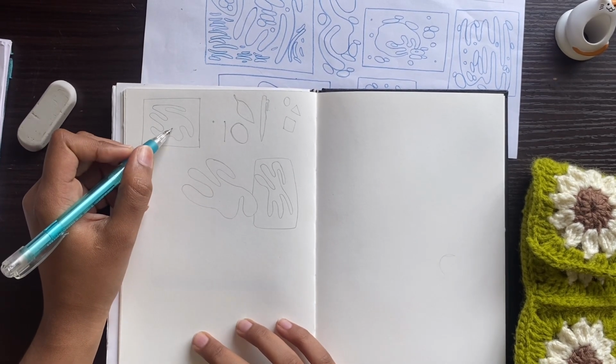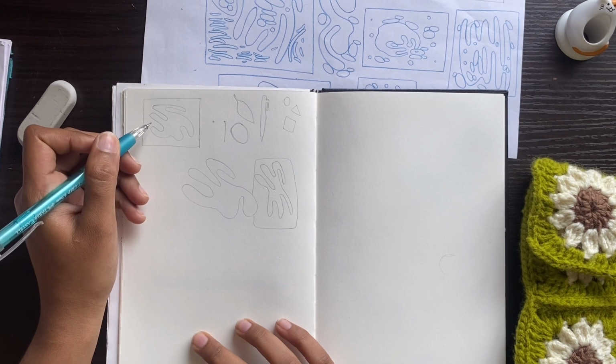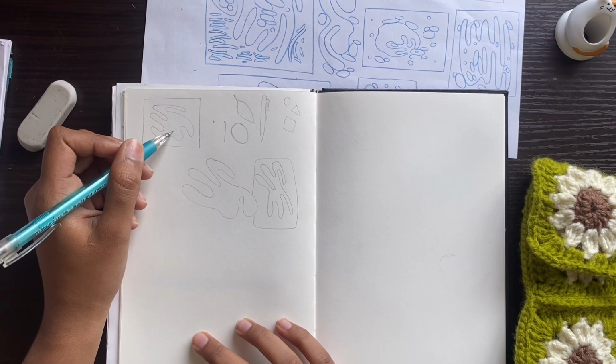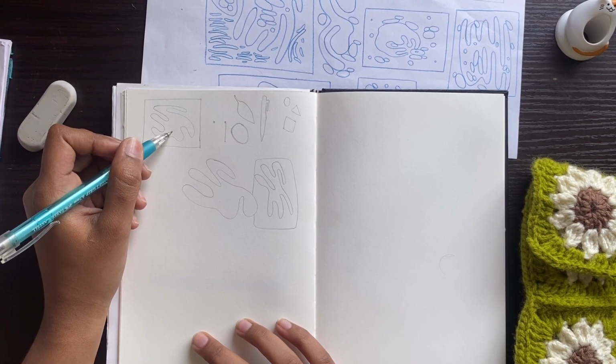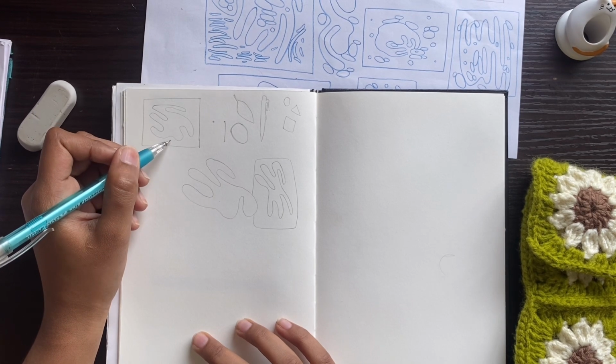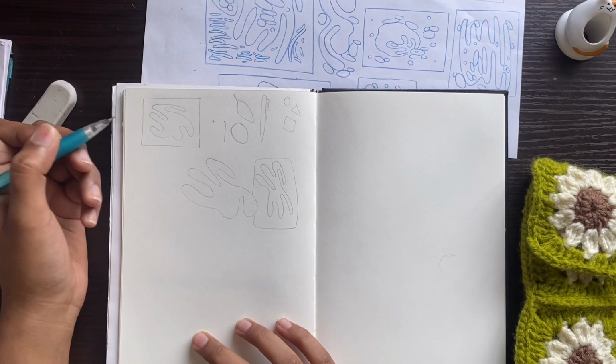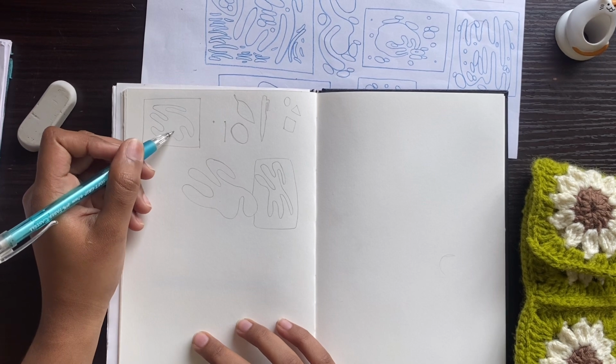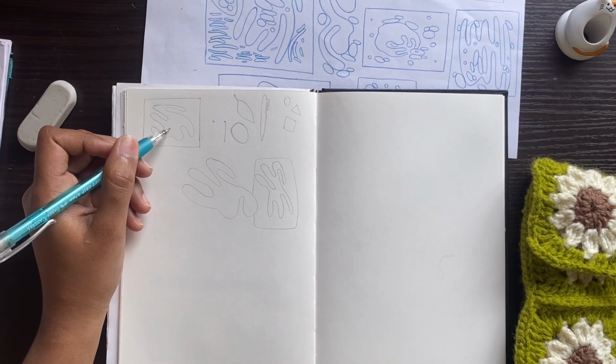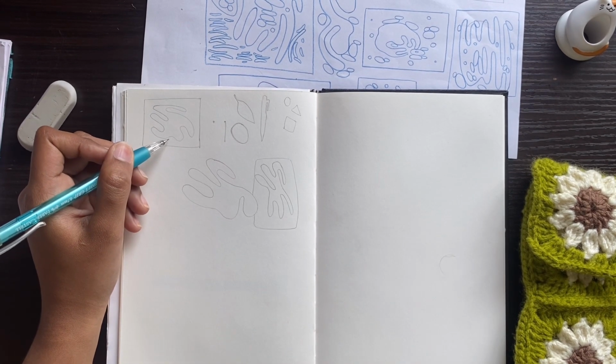For me, if I choose to look at this shape to be a positive space and this to be negative space, or vice versa, I can choose this to be a negative and positive.